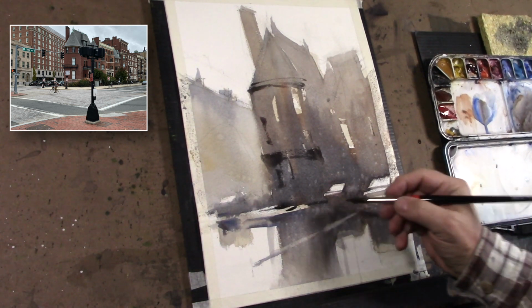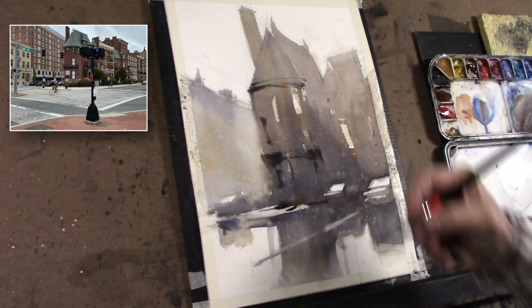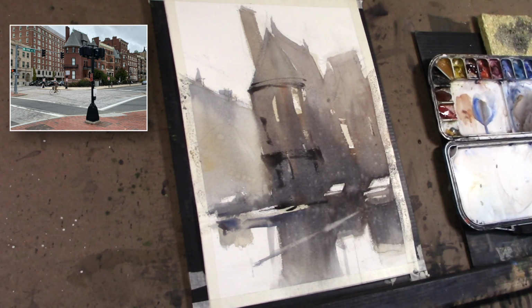I'm not even really taking care to line up the windows. So I put the image away. I'm not looking at the image anymore. I'm kind of painting by the seat of my pants, having fun.